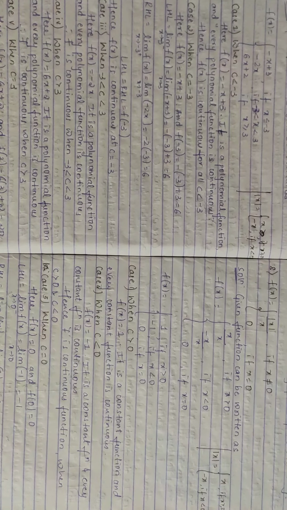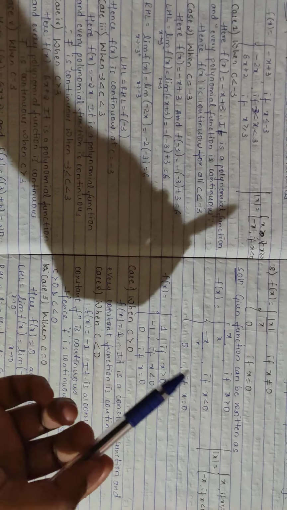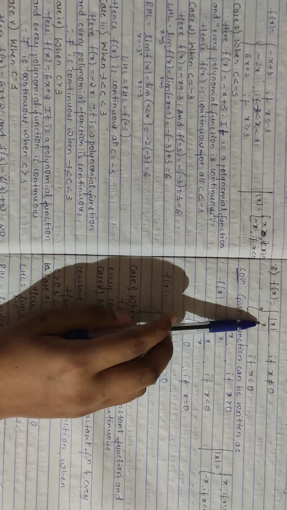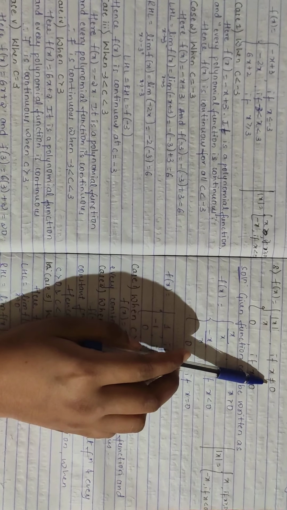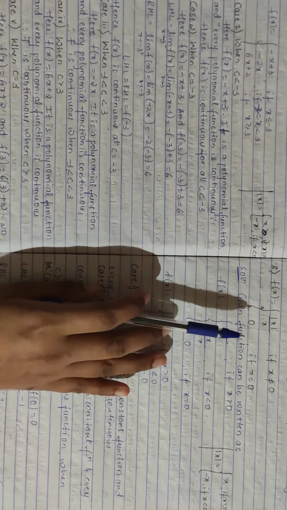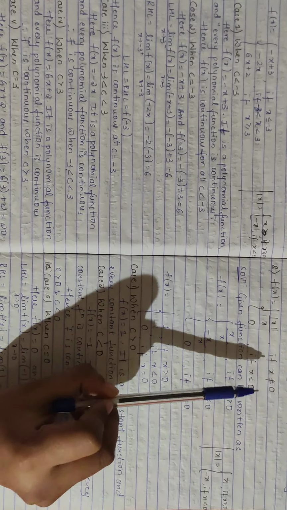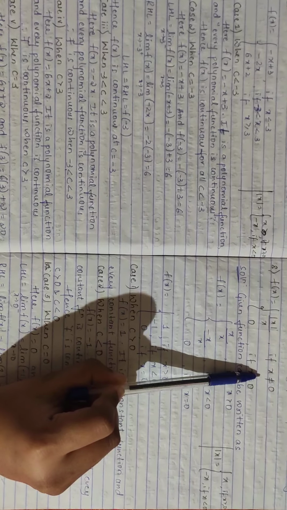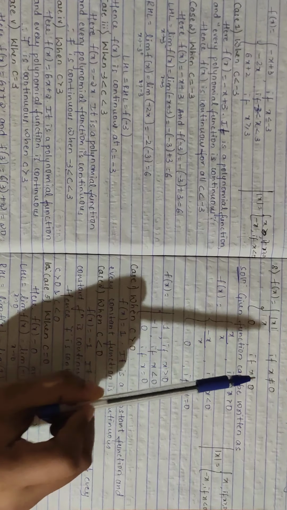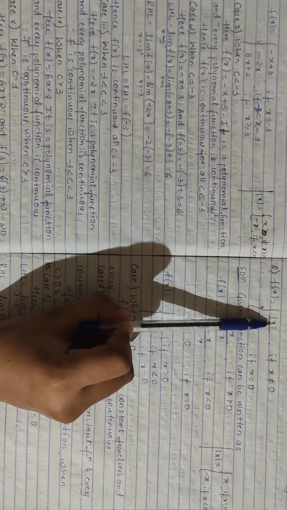So our eighth problem, see the question: f(x) = mod x by x if x is not equal to 0, 0 if x is equal to 0. Of your mod functions, I have told you how we have to solve the questions. Here they have given conditions: first, x is not equal to 0, second, x is equal to 0. So whenever mod is there, I have told you first we have to check, right?